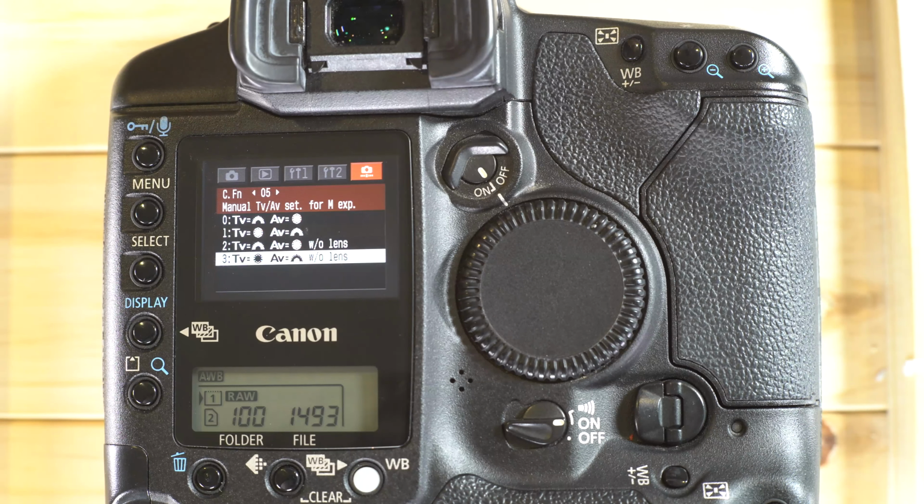2 is the same as 0, but you can do it without a lens mounted. 3 is the same as 1, but you can do it without a lens mounted. So it's just a matter of personal preference which one you want to use. 2 and 3 are good if you want to set an aperture and then have the lenses, have that aperture remembered between lens changes. Custom function 6, exposure value increments.